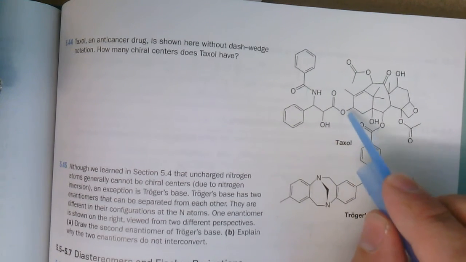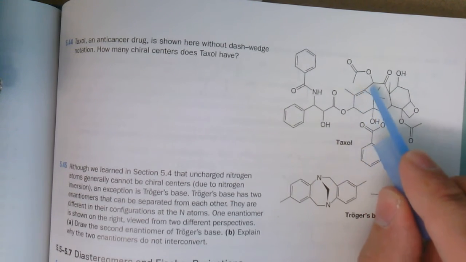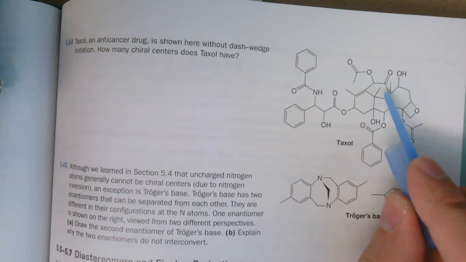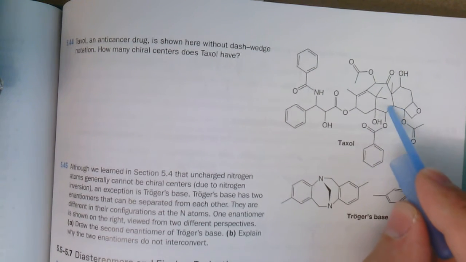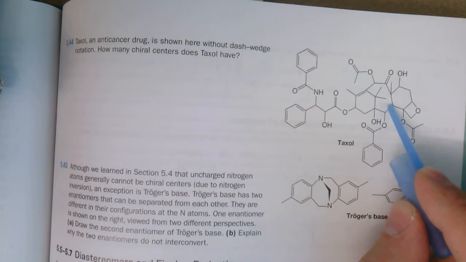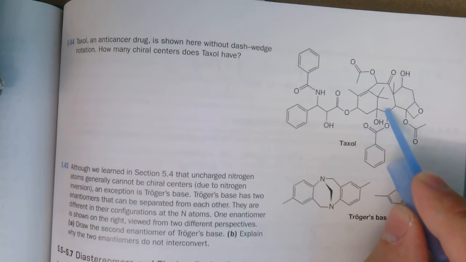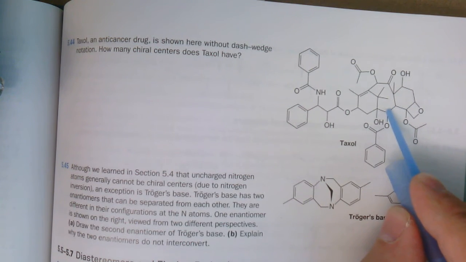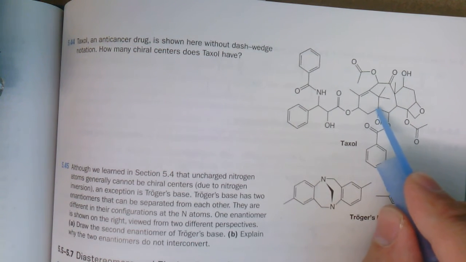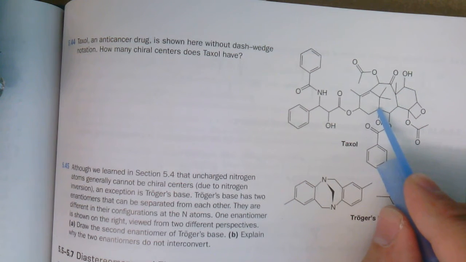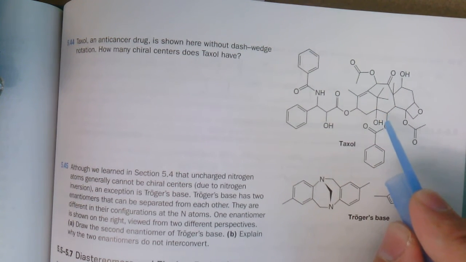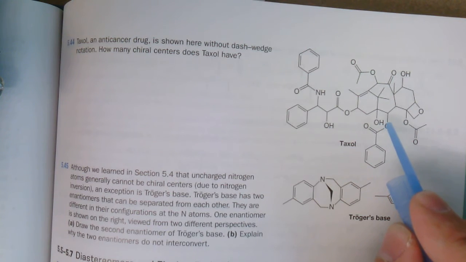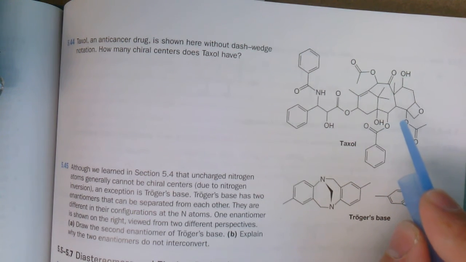So 1, 2, 3, 4, 5, 6, 7. Did I count this one already? I don't remember now. 8. I'm going to say that I didn't. 8. I'm missing one. Missing a couple.